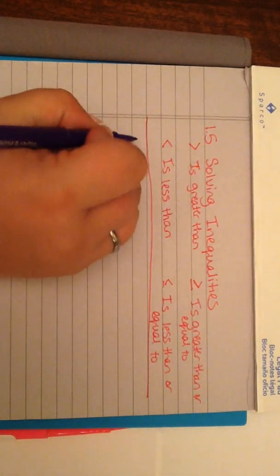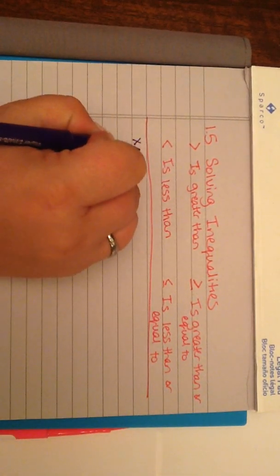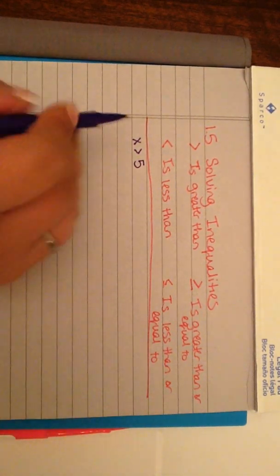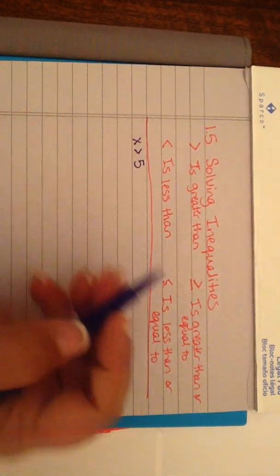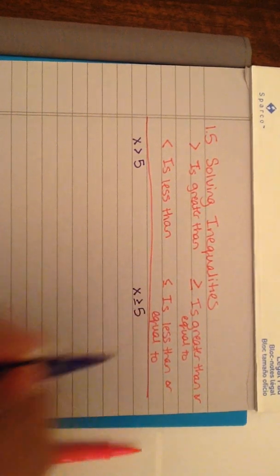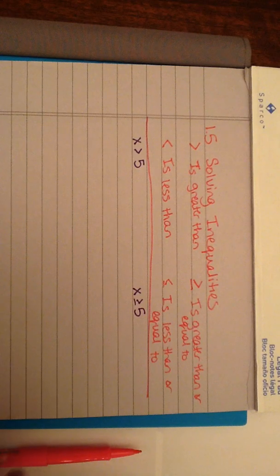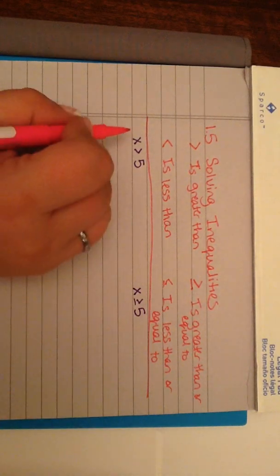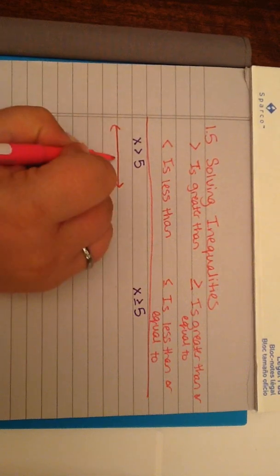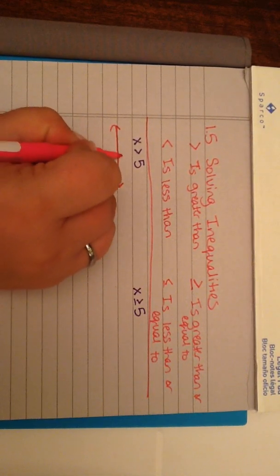So how can we denote this? Well, one way to denote it is using variables and our inequalities. So this says x is greater than 5. We could also say x is greater than or equal to 5. Okay, so that's one way. We can draw this on a number line. And to do the lazy way, I'm just going to put 5 on there.